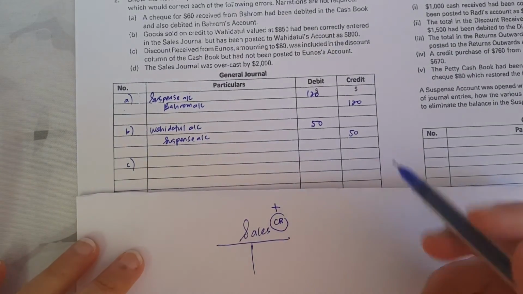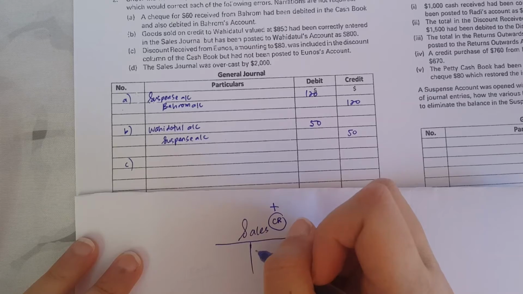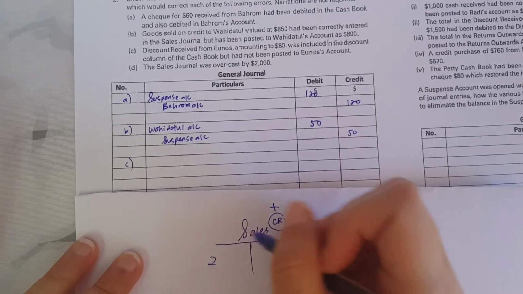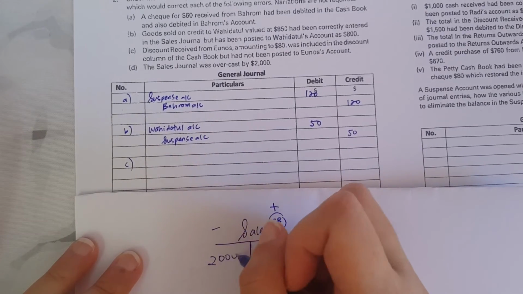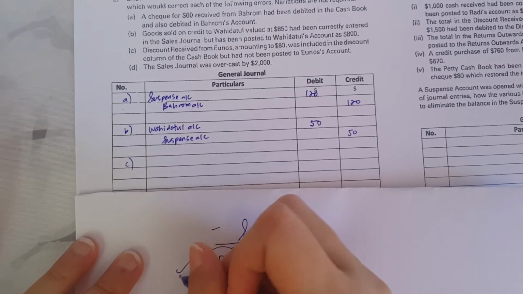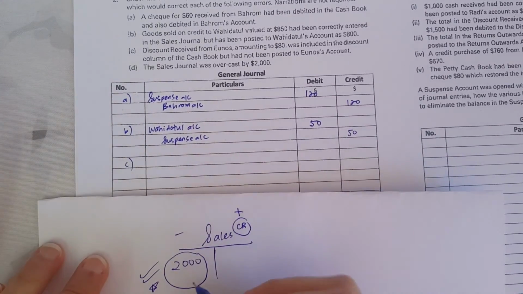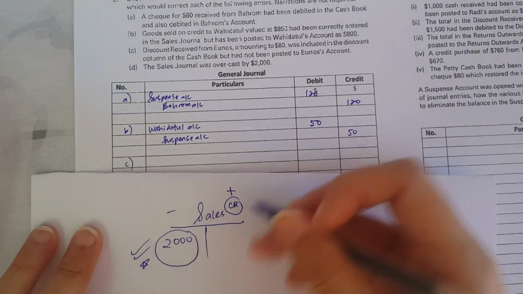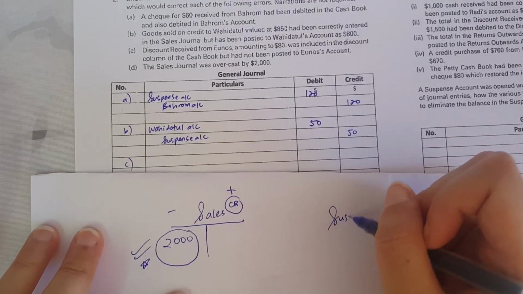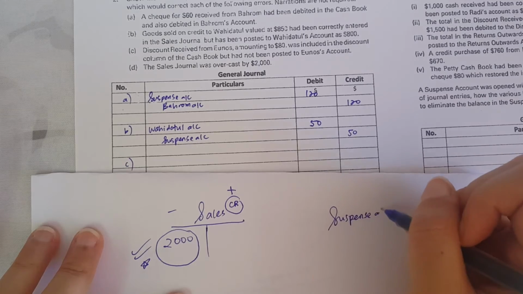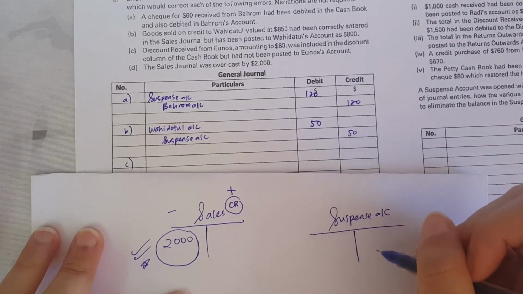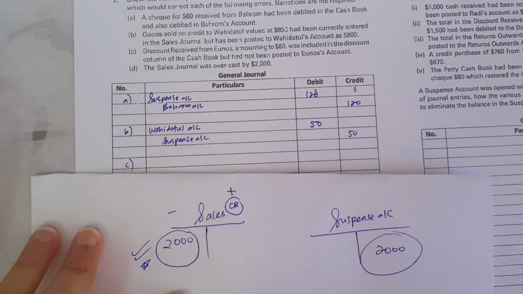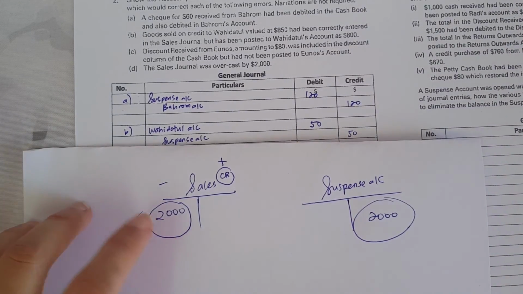So how are we going to do it? We have to debit it. So we have to minus off the sales account by 2,000. So this is the way to correct the error. So here debit sales 2,000, and then we have the other account, the suspense account, on the credit side, 2,000. So this will complete the double entry to correct the errors.